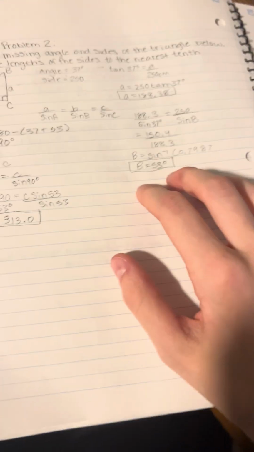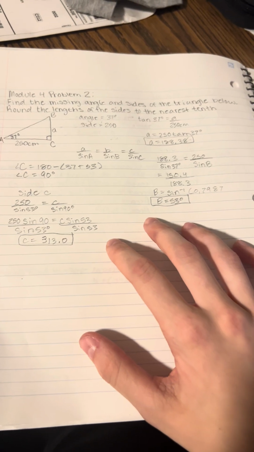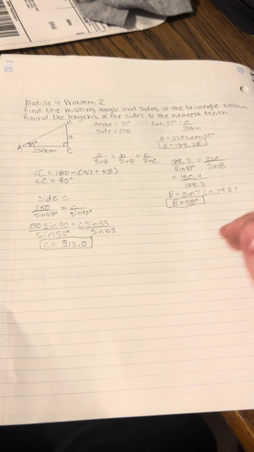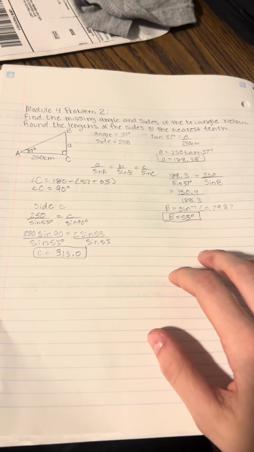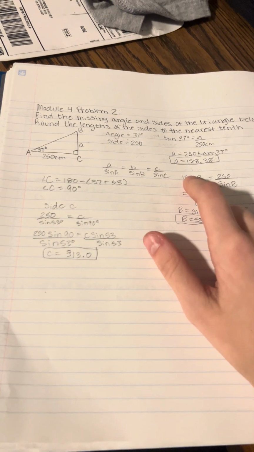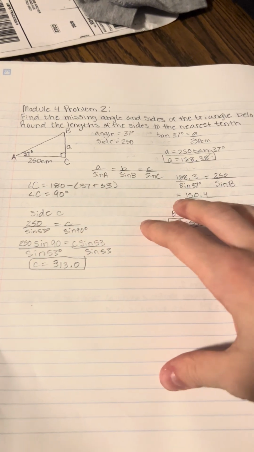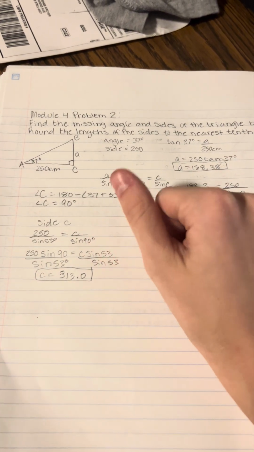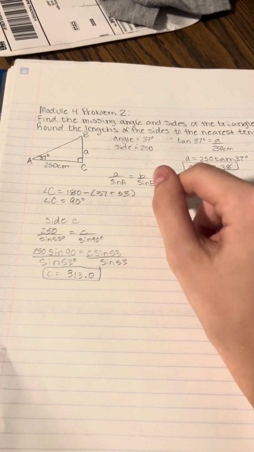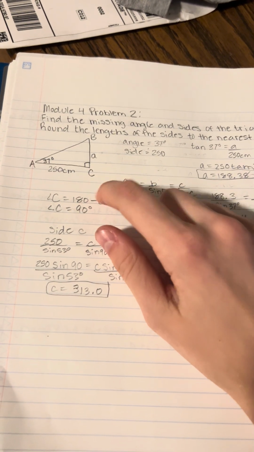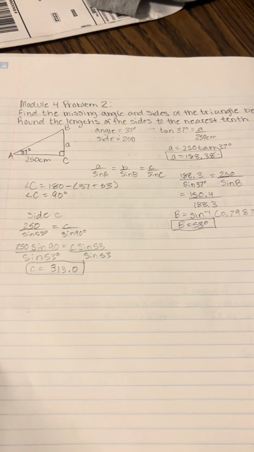All right, so I'm going to explain my work here. It says find the missing angle and sides of the triangle below, rounding the lengths of the sides to the nearest tenth. I started with finding side A. I took the tangent because some old hippie caught another hippie tripping on apples, and this triangle provides us with the adjacent and opposite.